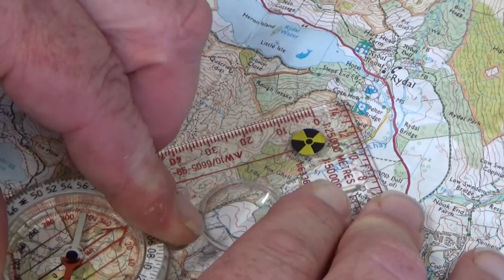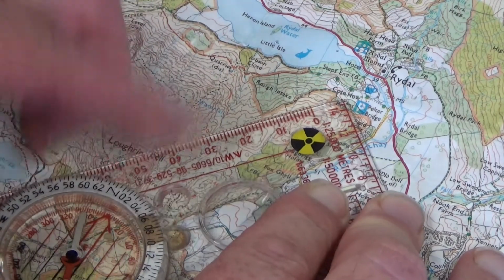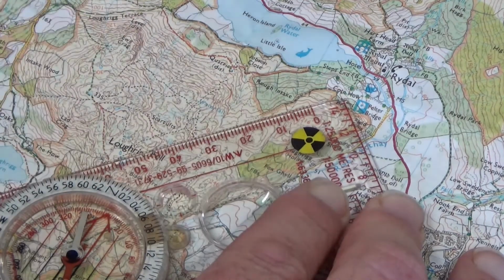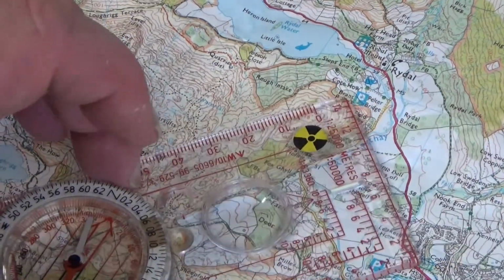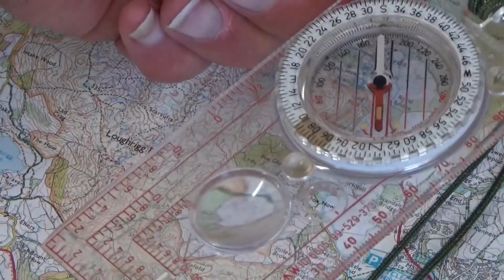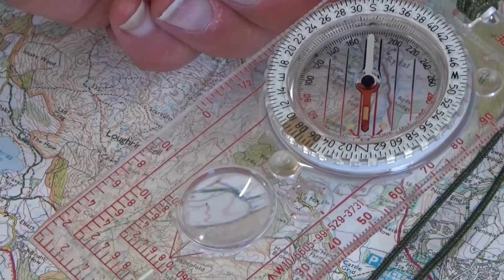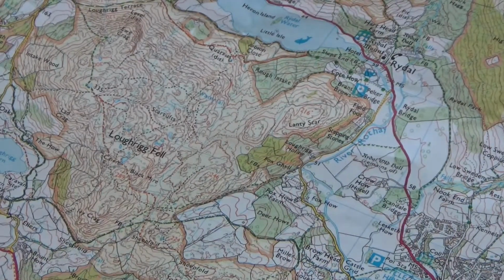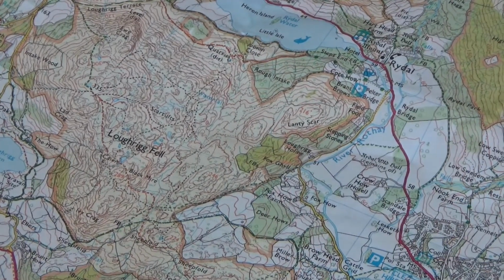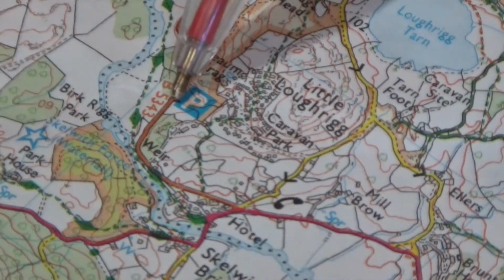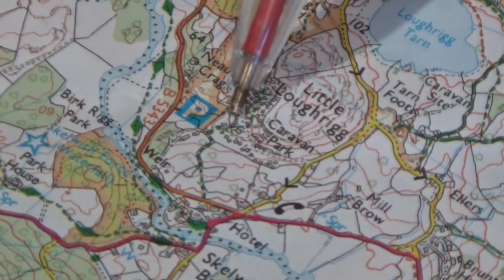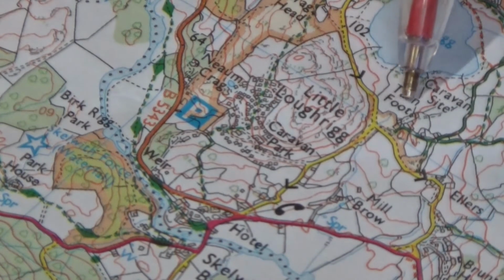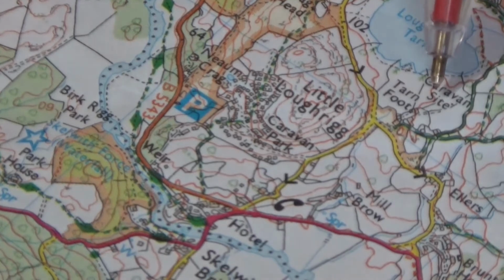I'm going to adjust now my compass so it lines up with the blue grid lines. I don't need to make a magnetic variation because it's too small at the moment. And now, should I wish to march on that, it's that way. Now, would that be a good idea? Hell no. That wouldn't be a good idea, because the first thing we've got to do is fight our way through the caravan park, then over this mound, and then over this wall. We just skip the turn to our left, so it's not too bad.